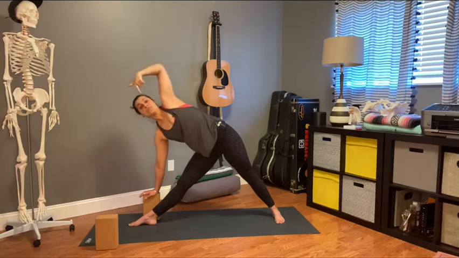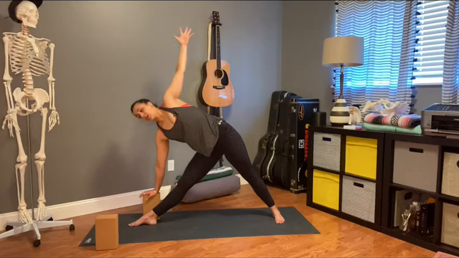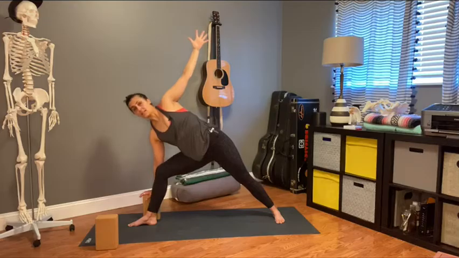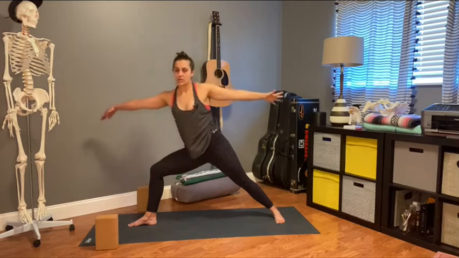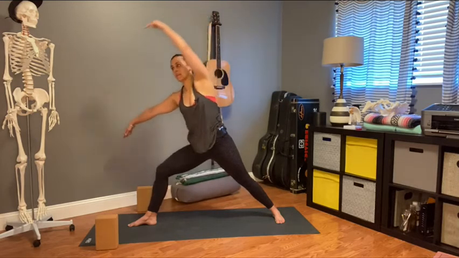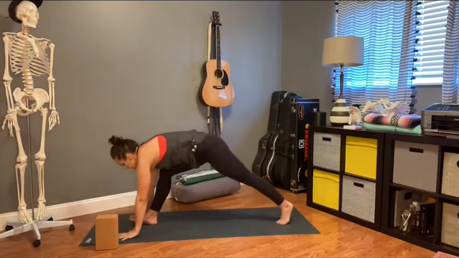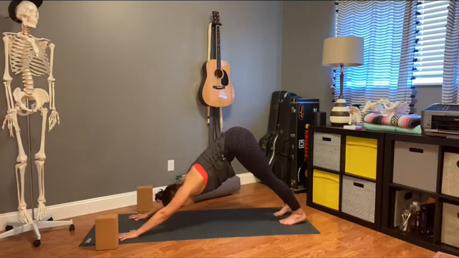We're not only using the right leg and right arm, but we're also creating equal work on the left side body. Take a full breath in, and then as you exhale, bend that knee. Slowly come up to warrior two. Take an inhale here, and then exhale, hands to the mat, downward facing dog. And again, just compare the two sides, right and left.